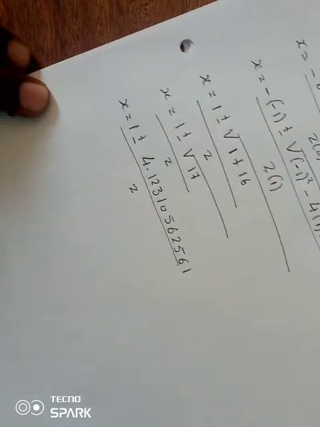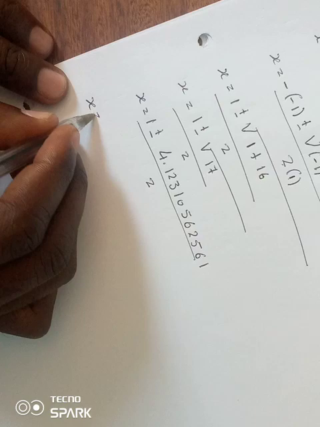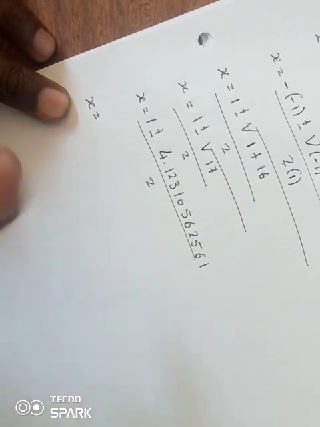So from here, we now need to find the values of x.